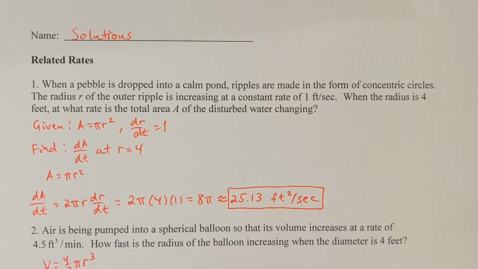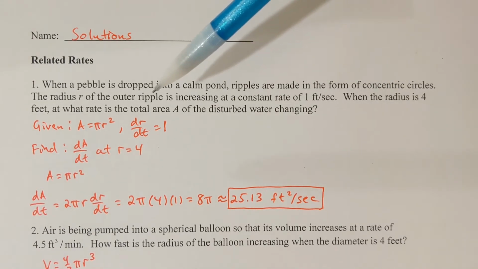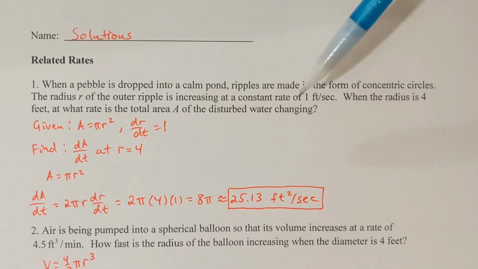Okay, so let's take a look at problem 1. When a pebble is dropped into a calm pond, ripples are made in the form of concentric circles. The radius r of the outer ripple is increasing at a constant rate of 1 foot per second. When the radius is 4 feet, at what rate is the total area of the disturbed water changing?